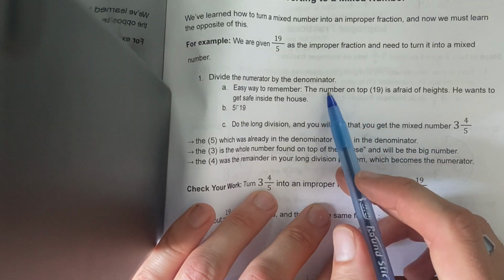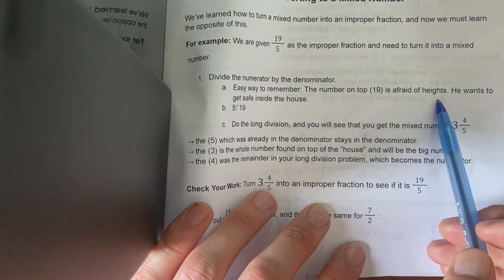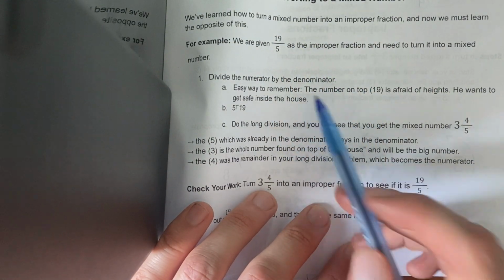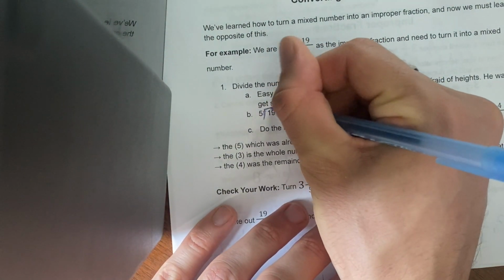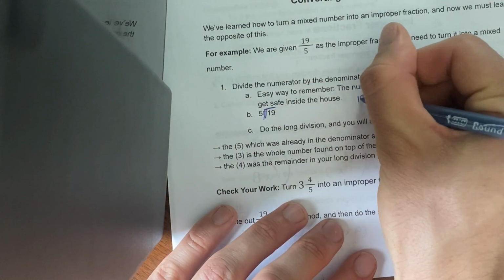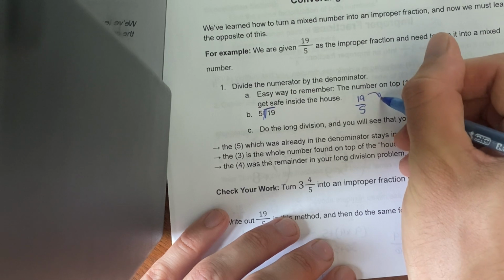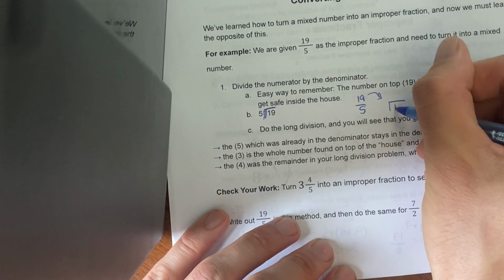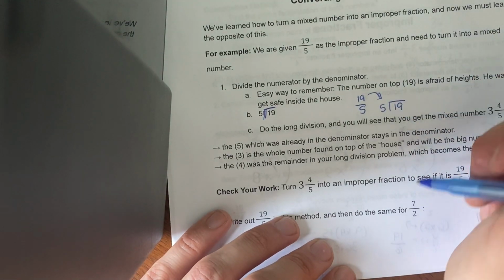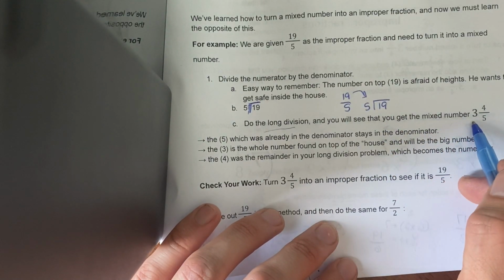So please remember this. The number on top, just think, the number on top is afraid of heights. They want to get down off of being up so high and get safe inside the house. What is the house? My computer had a little trouble with that, but this is the house. So if I see 19 over 5, I say, oh no, I'm scared. I want to get safe inside of the house, which is here, which is long division. That's all the same. We need to do long division. Right here, do the long division, and then what you see will be the mixed number.